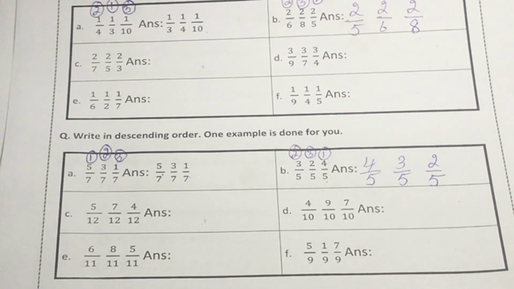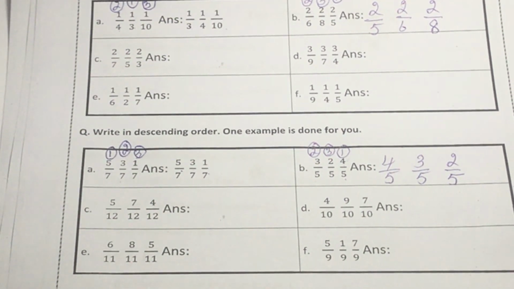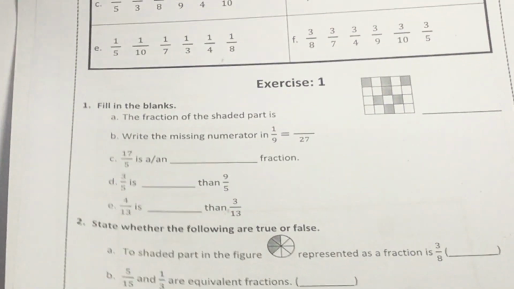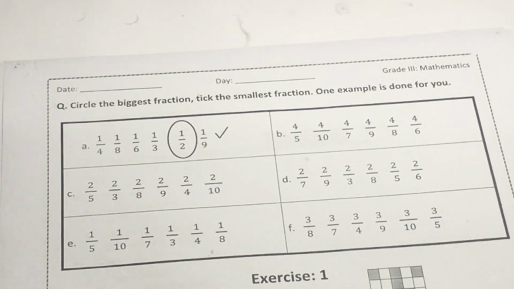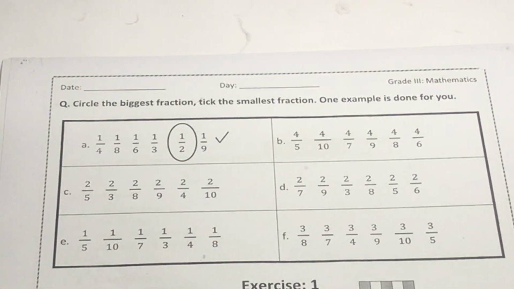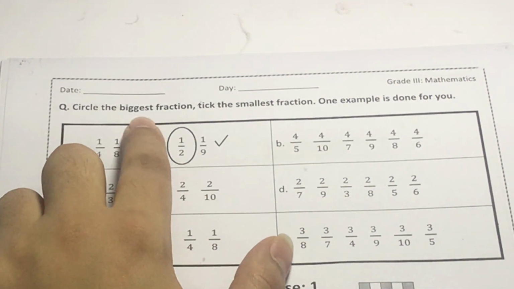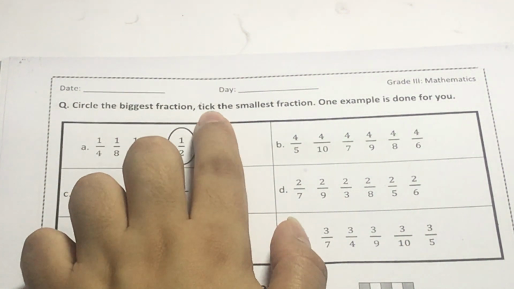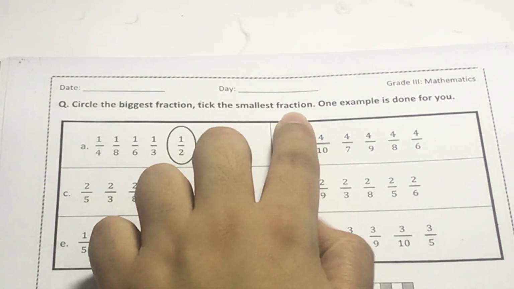Understood? Hope you have understood the topic, and now you can solve the sums given on page number 58 and 59 of your booklet. Okay, let's move to the next page. Page number 60, and on page number 60 you have one more question. Circle the biggest fraction, and tick the smallest fraction.